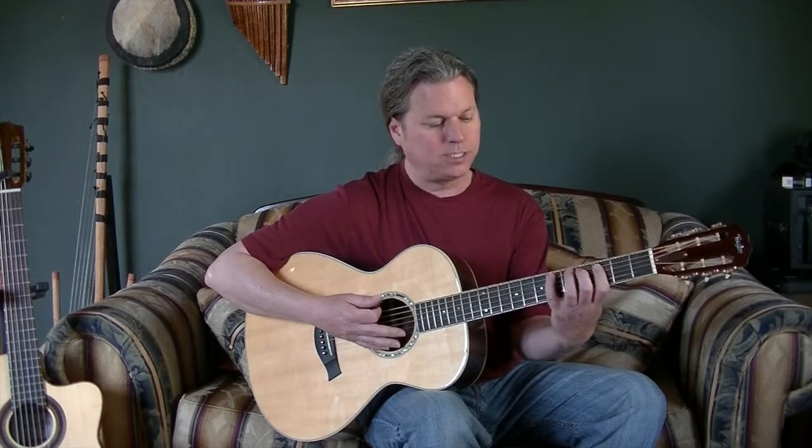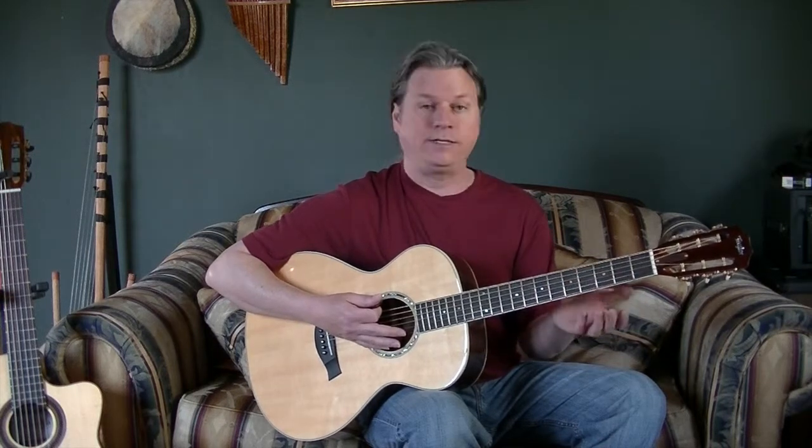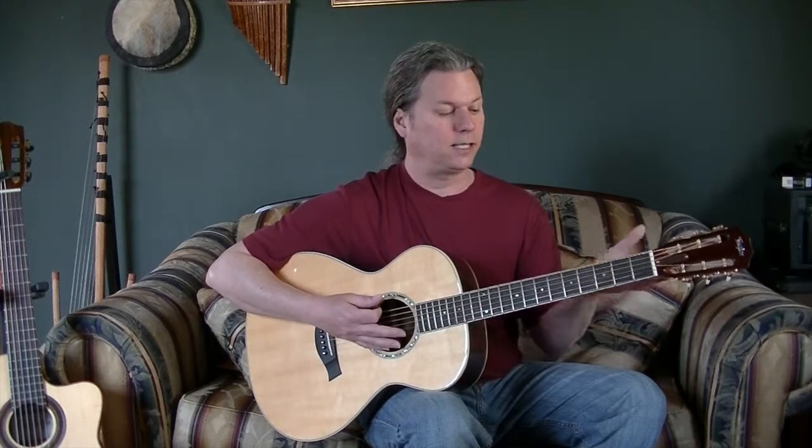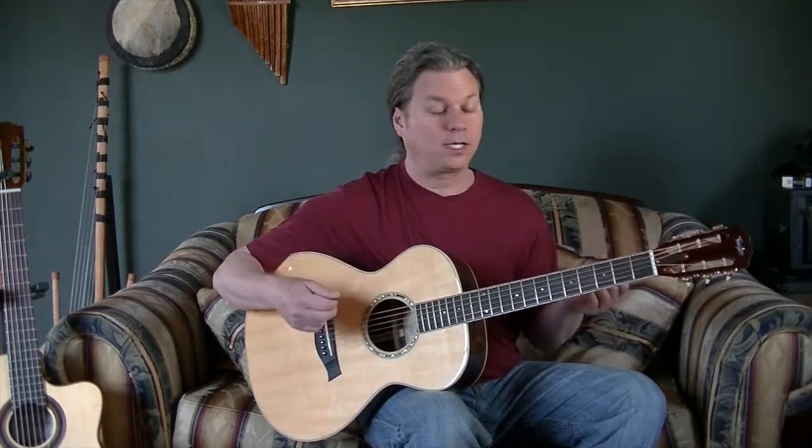They're just tiny little differences, but all of these are very useful because basically you're covering all the keys that you will need to play in. No matter what key you're given, you'll be able to cover it with this scale.